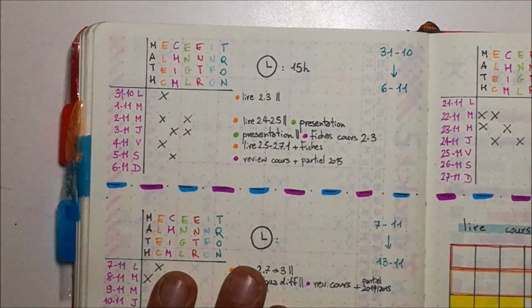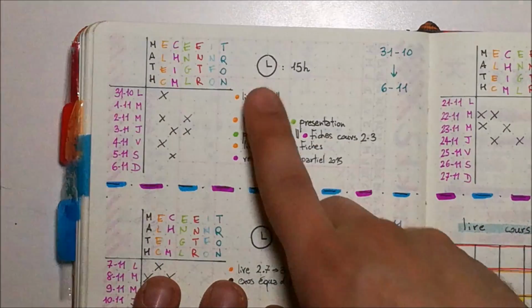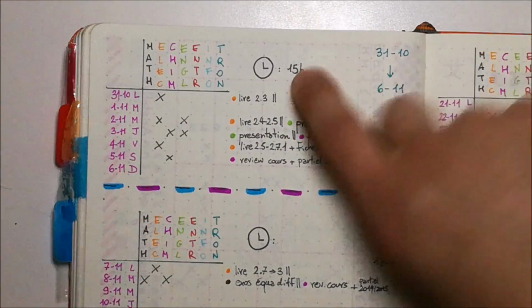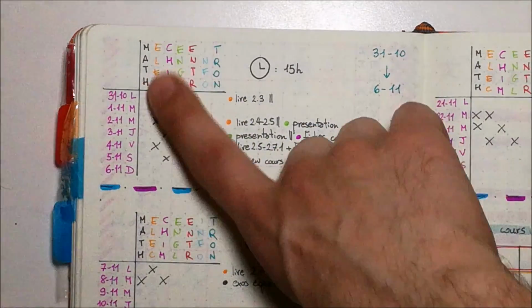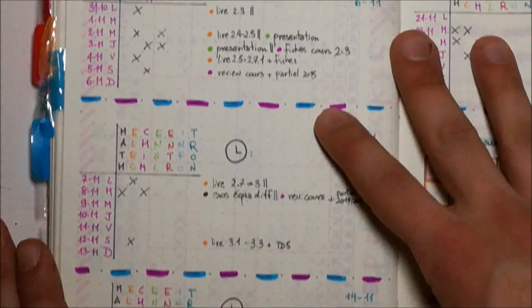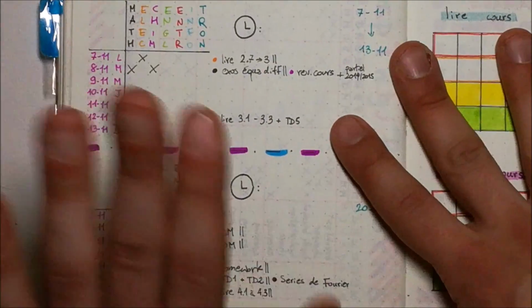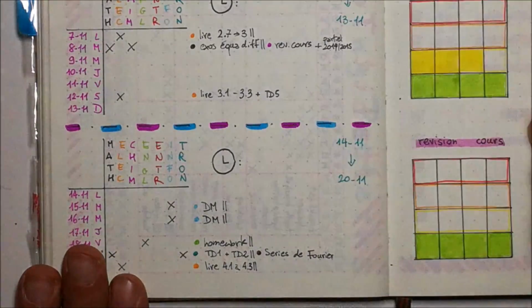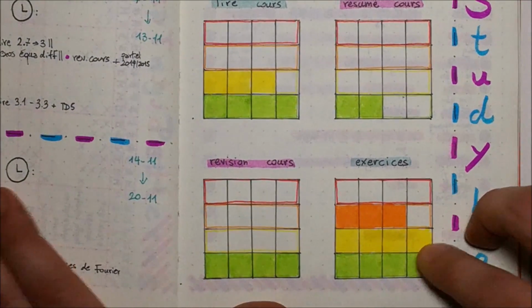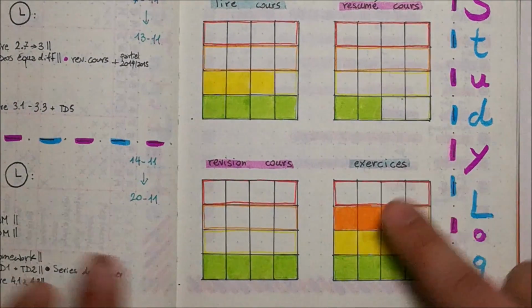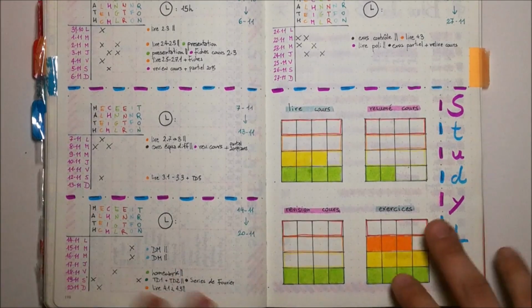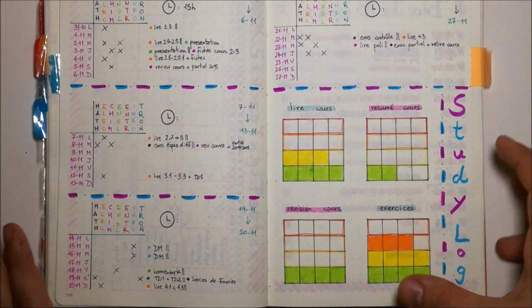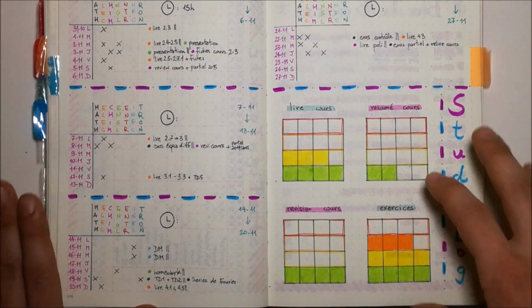So as you can see here, this week I worked 15 hours on my classes, and I have, as usual, the description of what I did on each subject on each day. And this has been working so well for me, guys. I did a lot of exercises because that's where I actually got to the orange. I was really happy about that. So October and November were the most productive months for me in terms of studying.